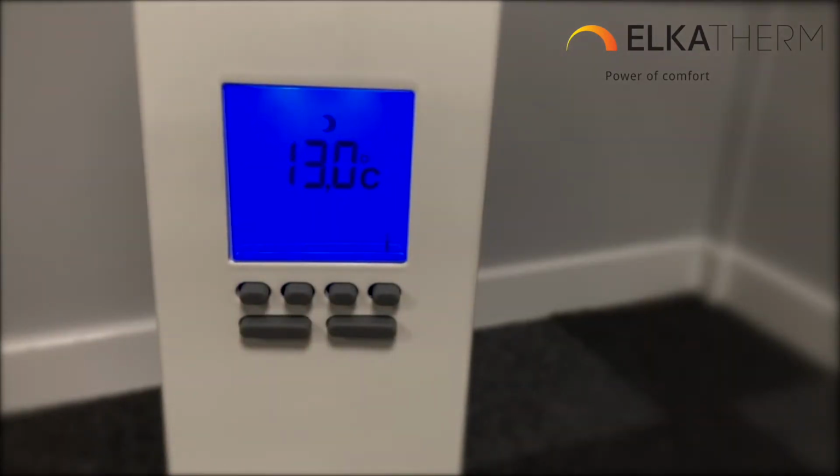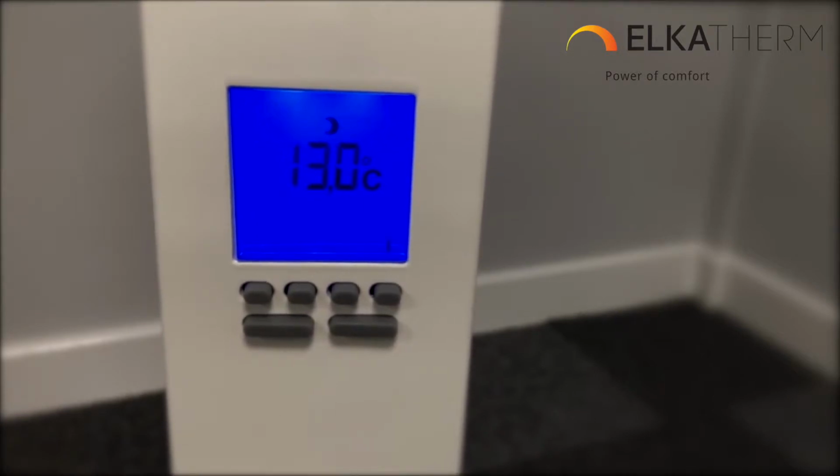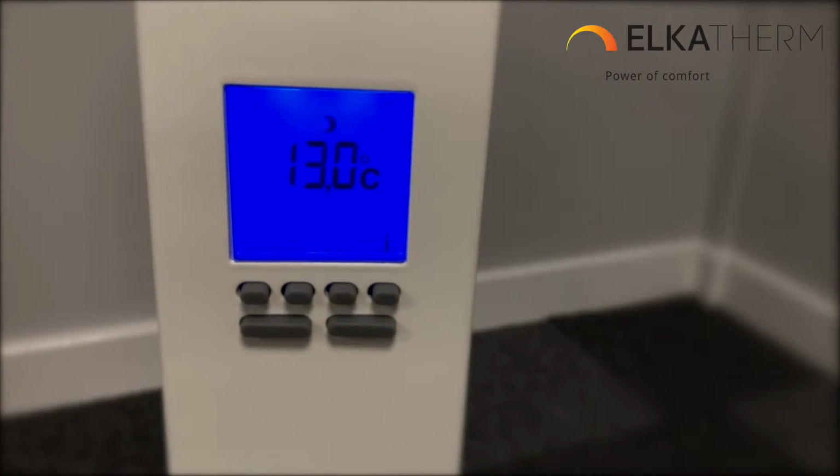Eco mode on your digital stat may be set at 13 degrees and cannot be changed. However, if you are able to turn it up and down using the plus and minus buttons, we recommend it should be set 10 degrees below your comfort mode temperature. When you are happy with your eco mode, once again, press the large bottom right button once. This will bring you to the program screen.